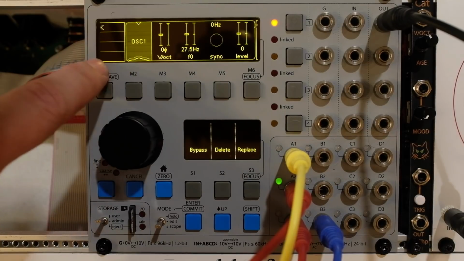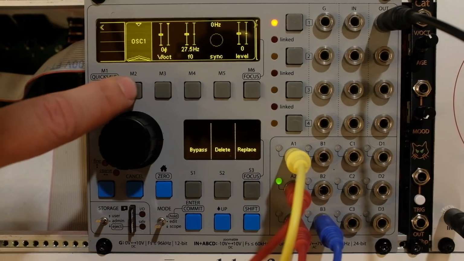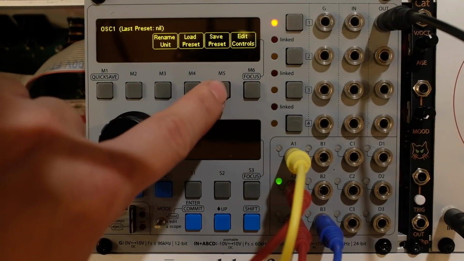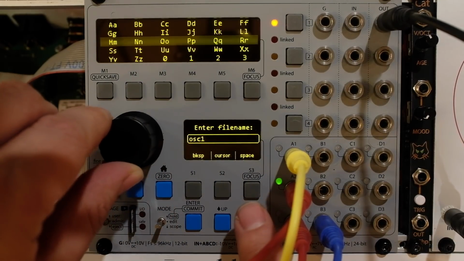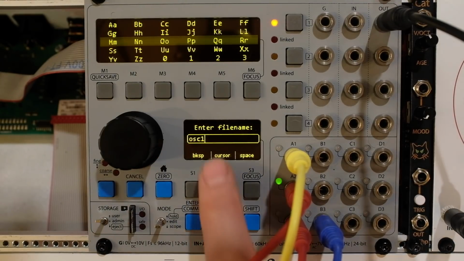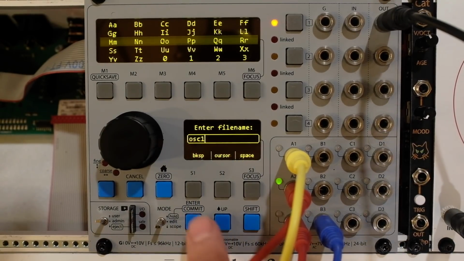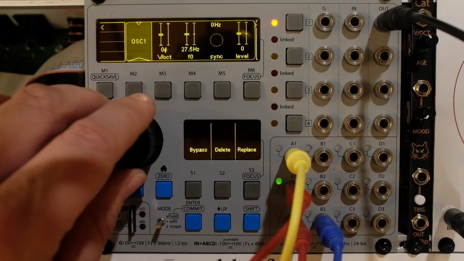Actually, another good thing to mention here is, so we have this oscillator 1 that I've created, and it has that gate assignment and the ADSR and the portamento and all that stuff. I can save this as a preset, and it defaults to the name of the oscillator, so I'll just save it as OSC1. So the cool thing is, let's say I've changed my mind with everything and I just want to erase this.